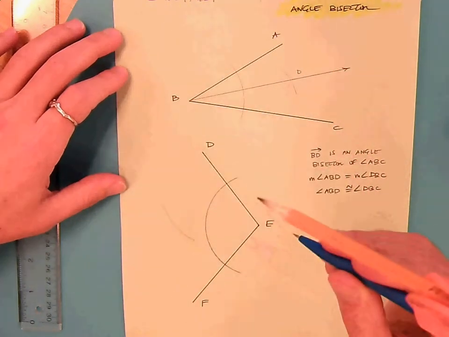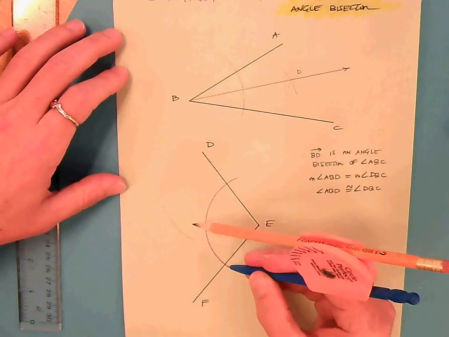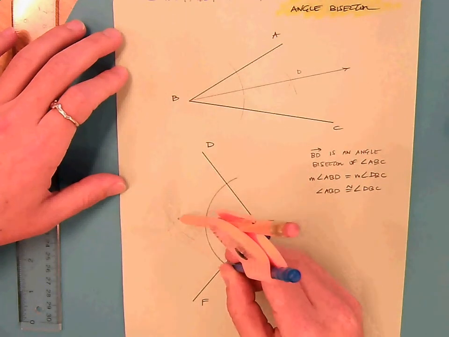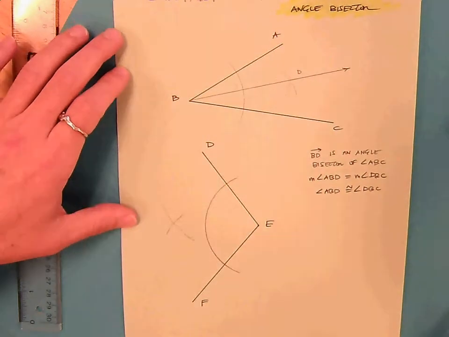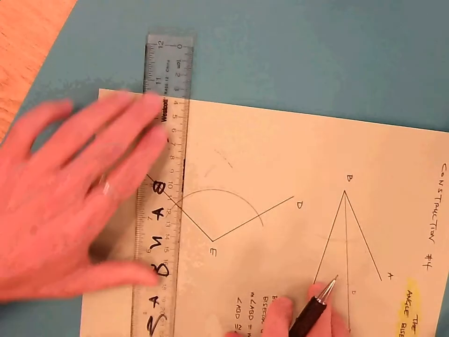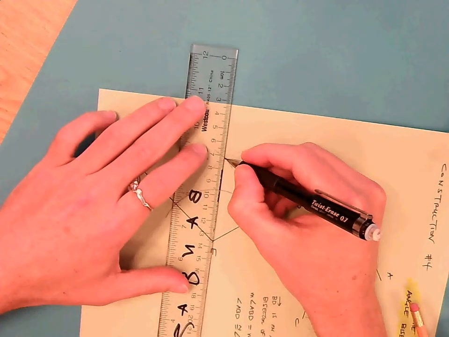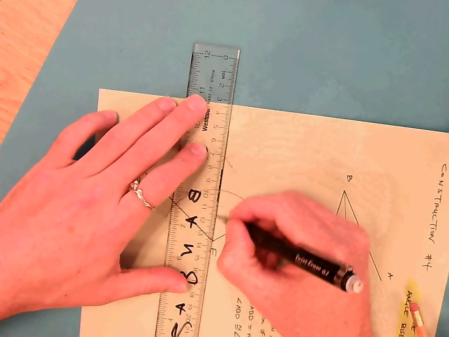Must keep the same setting. Place the metal point at the intersection of the arc and side FE. And if you notice, we now get a point of intersection that we can use as reference to construct our angle bisector. So we get our straight edge, line up our intersection point between the two arcs and the vertex, draw our ray.